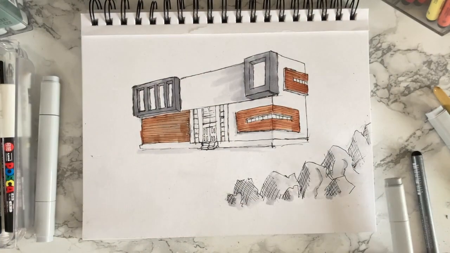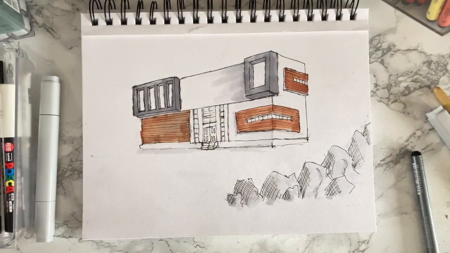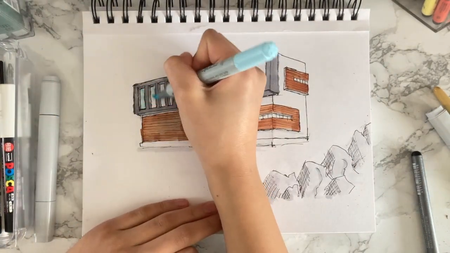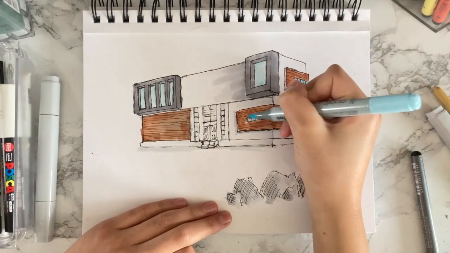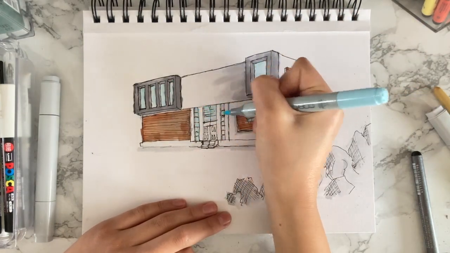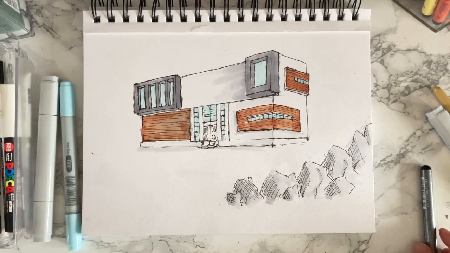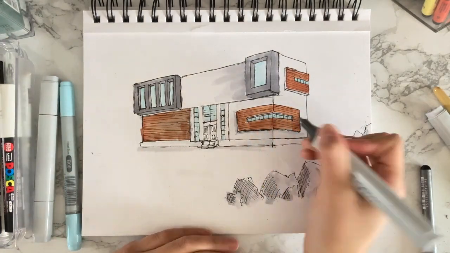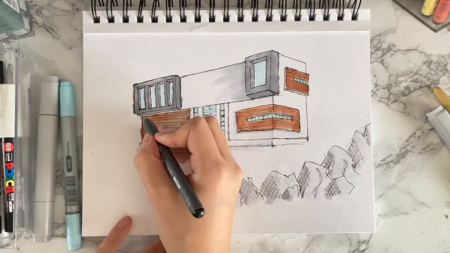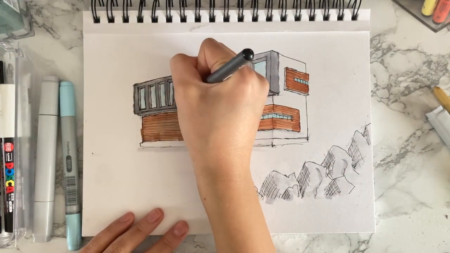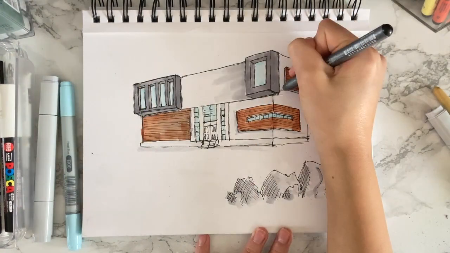And I just got some of my Copic Ciaos and colored the windows in with this really light blue. And then I'm going with the fine tip to add some more detail.